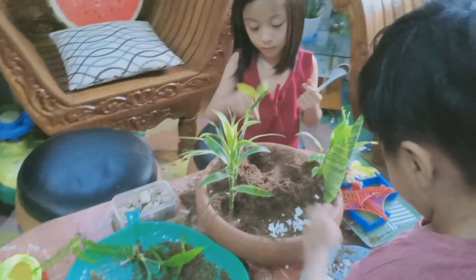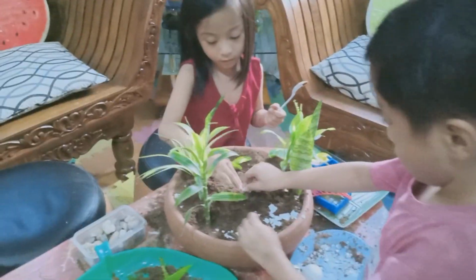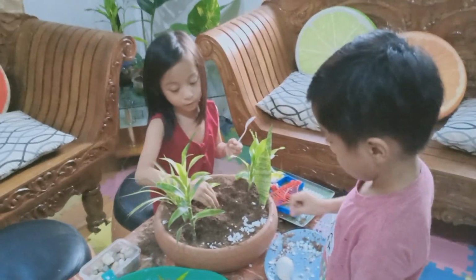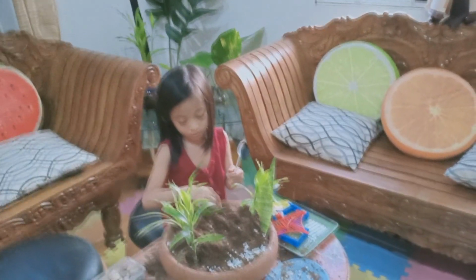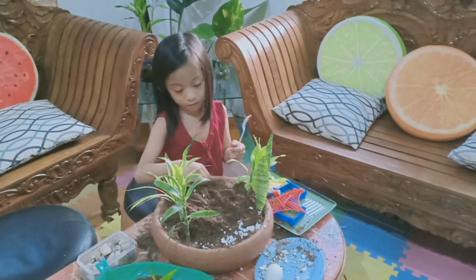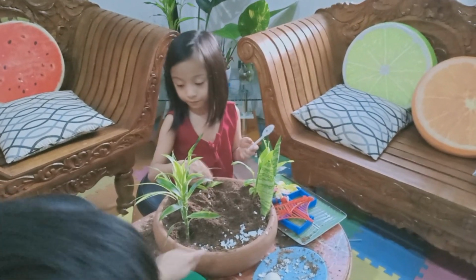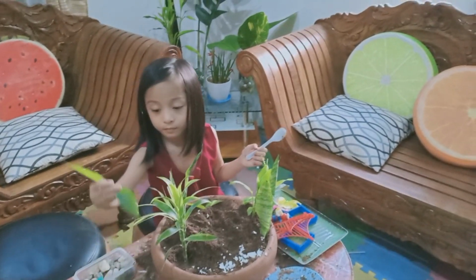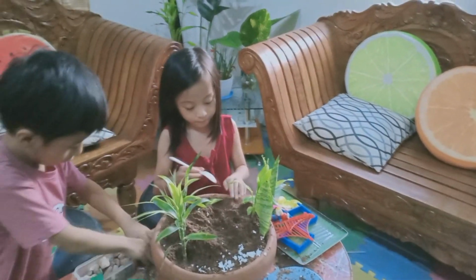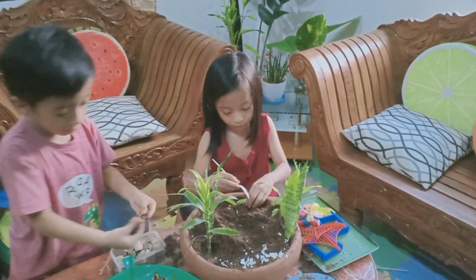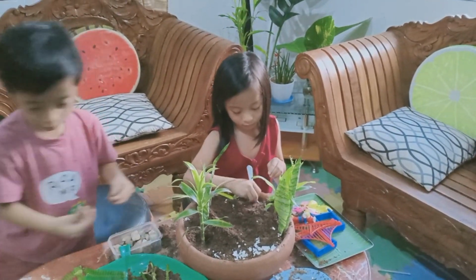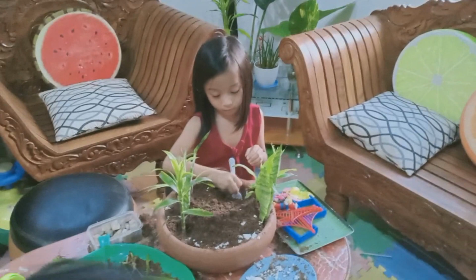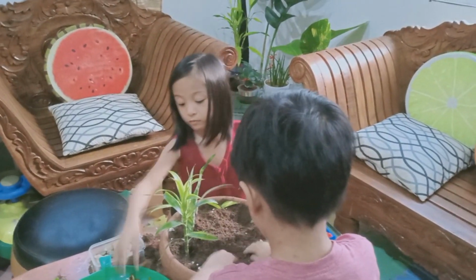Okay, so you use now your materials in designing your dish garden. You use now the rocks. Sturdy. Where are you going to put the rocks?